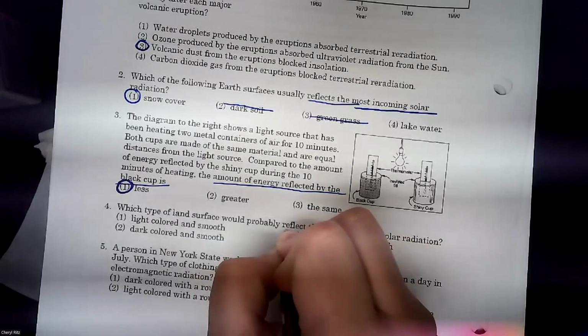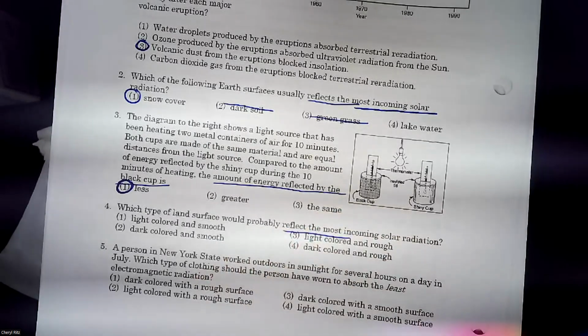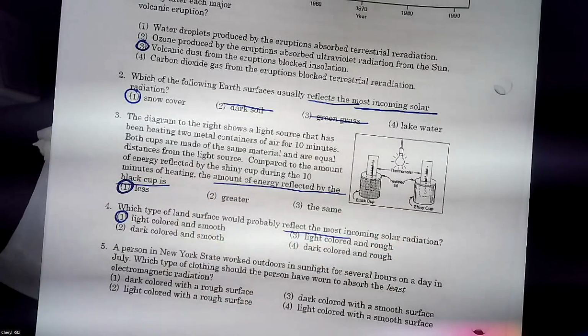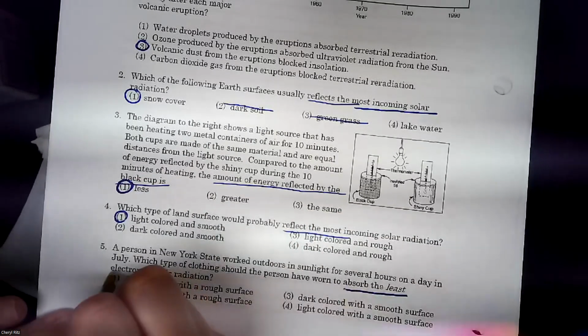And then finally, which type of land surface would probably reflect the most during solar radiation? So again, we want reflect the most. One, light and smooth. And the last question, a person in New York State worked outdoors in the sunlight for several hours on a day in July. Which type of clothing should the person have worn to absorb the least?